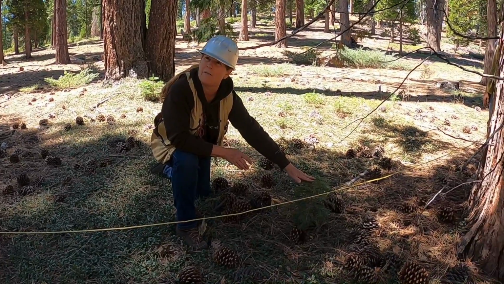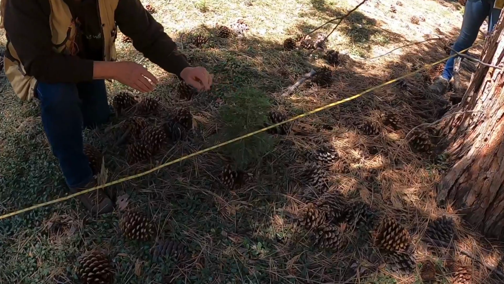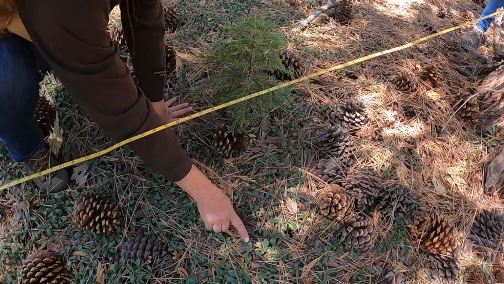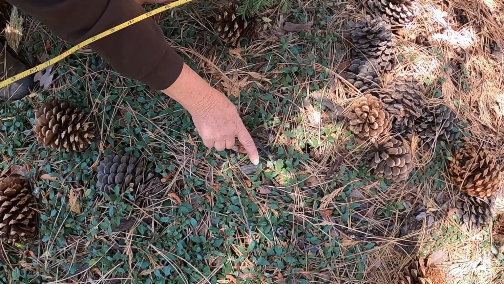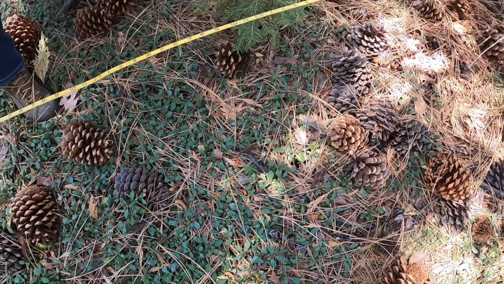So some of the seedlings are obvious, like this one here. This is a nice, easy to see seedling, but we've got to be very careful that we don't miss some of the tiny, tiny seedlings that are this size. It becomes very challenging, but that's why we use a 100th acre plot instead of a 10th acre plot.